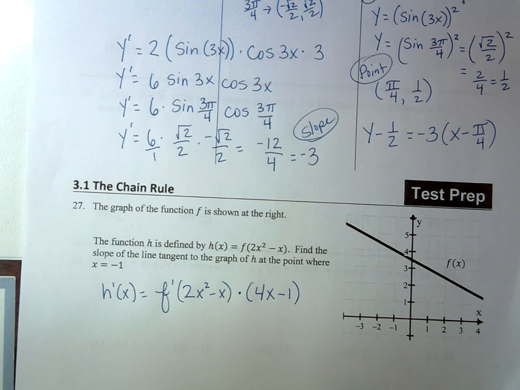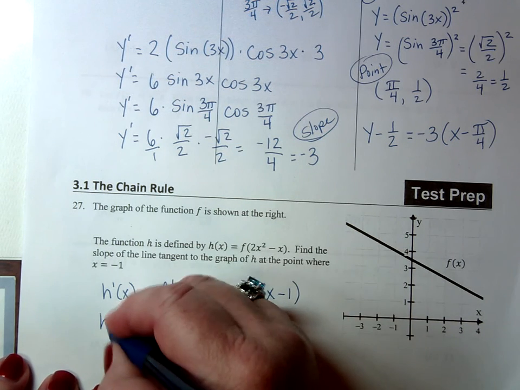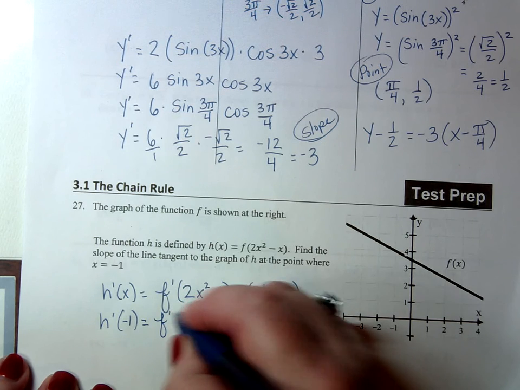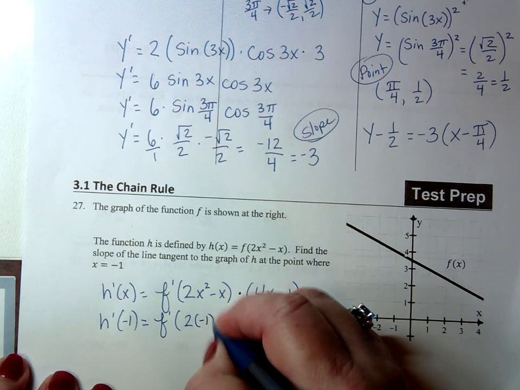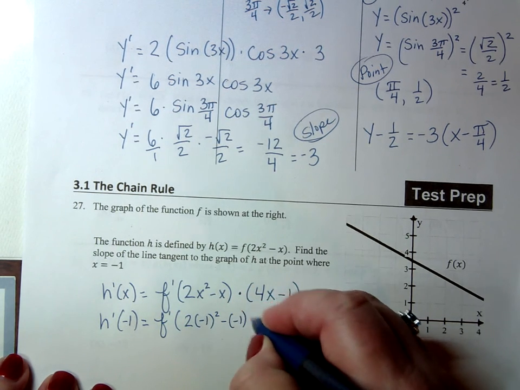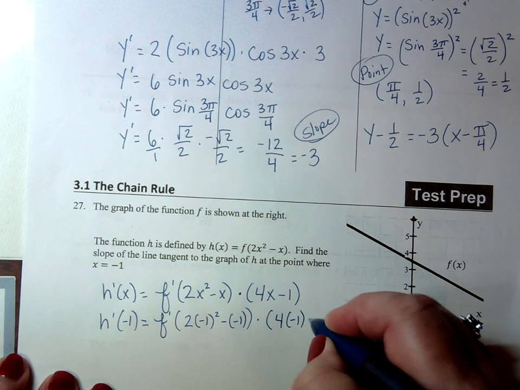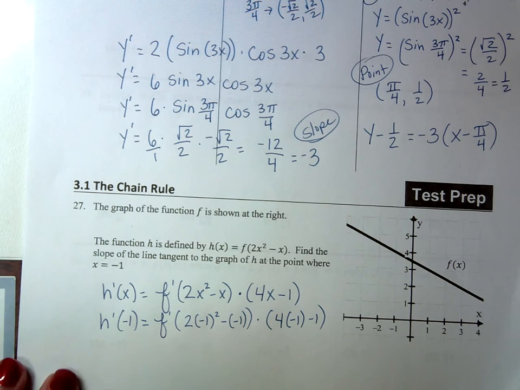All right, so now I want to know, they gave me the x value, right? h prime of negative 1. Let's see what that looks like. f prime of 2 times negative 1 squared minus a negative 1, times 4 times negative 1 minus 1. Plug in your x's, right? Let's see where that takes me.